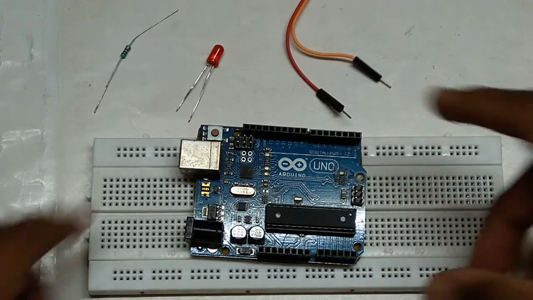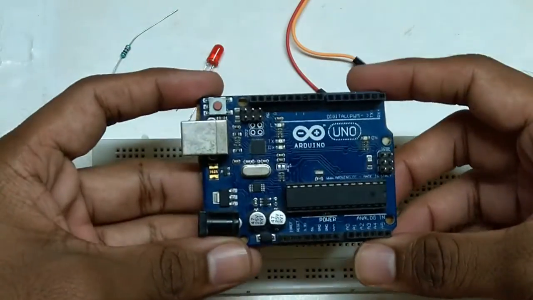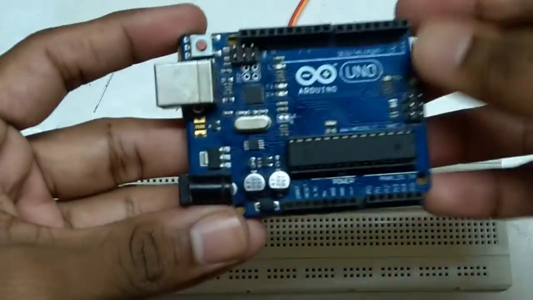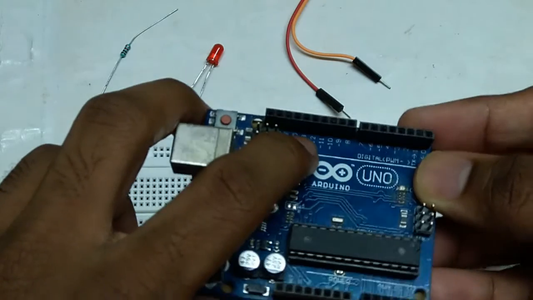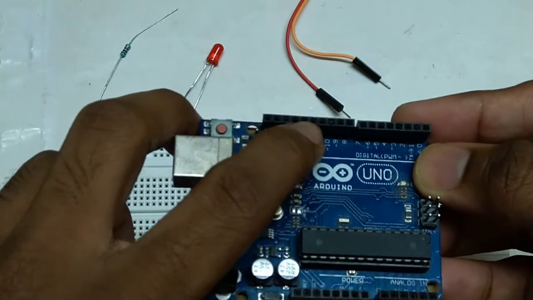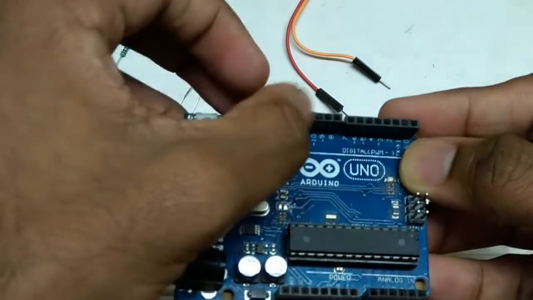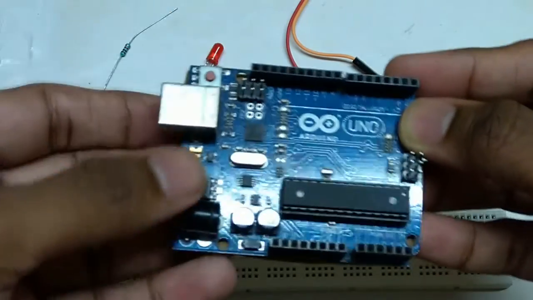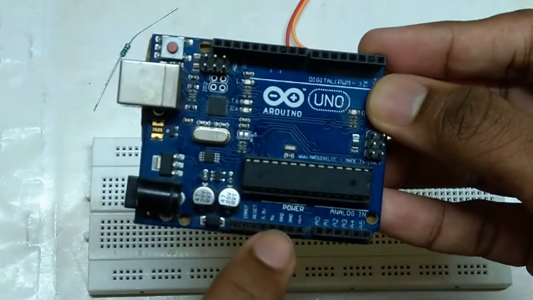Let's see the circuit. So first take the Arduino UNO and then locate pin number 12. So pin number 12 is over here. You can see pin number 12. And then locate the ground pin. So ground pin is over here.